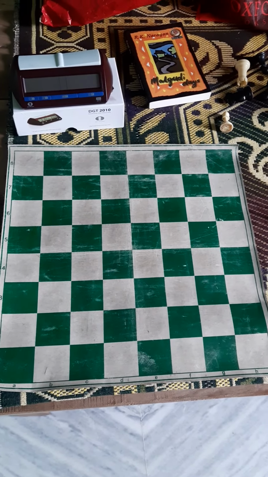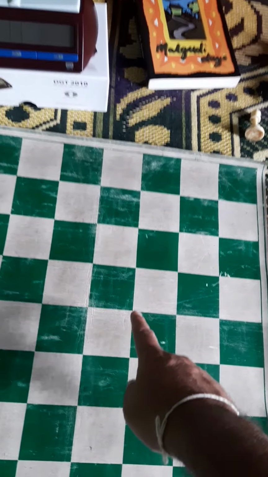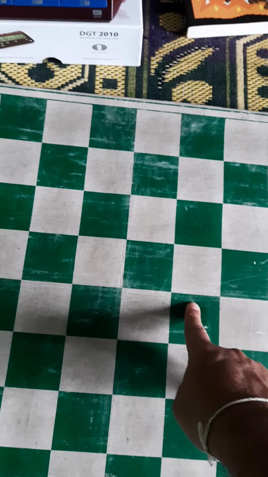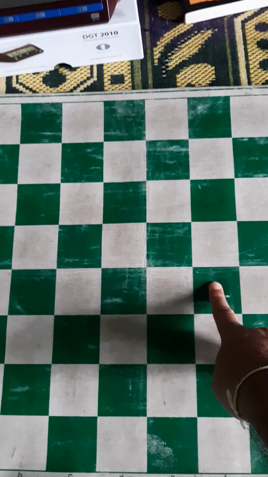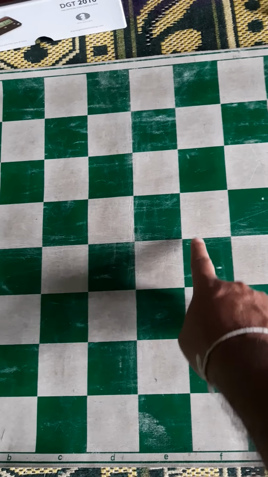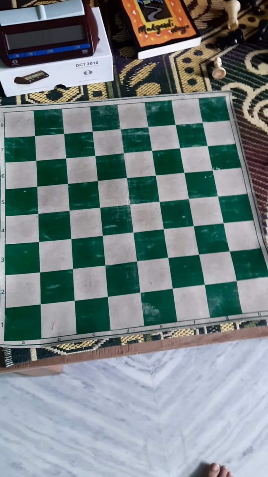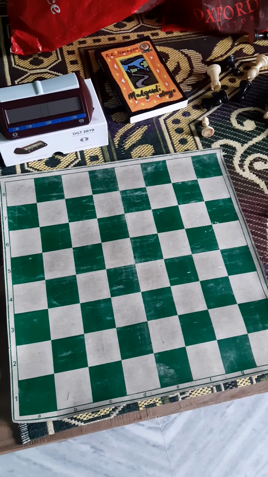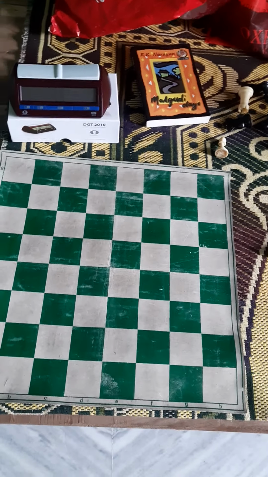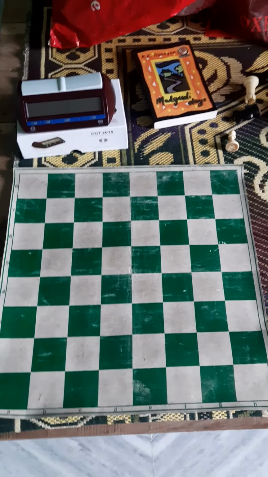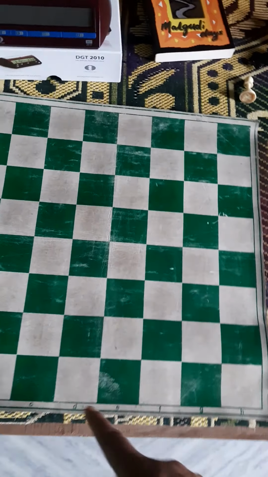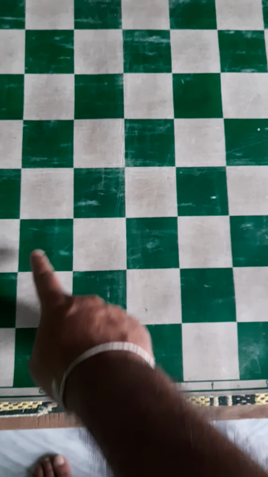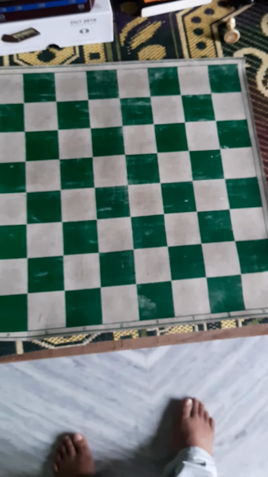So, if I close my eyes and put my finger randomly on any place, then the probability of getting white or black is nothing but 32 by 64. But why? Because there are total 64 squares and out of them white squares are 32 in number. That is true for black squares also.